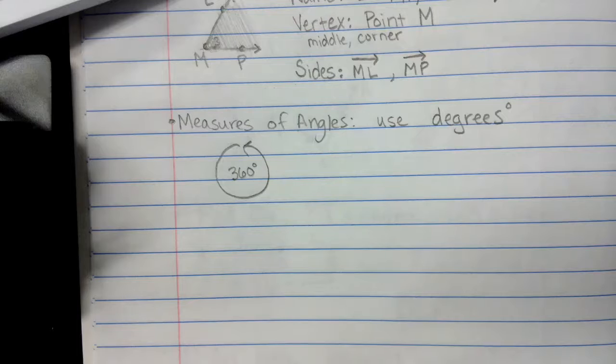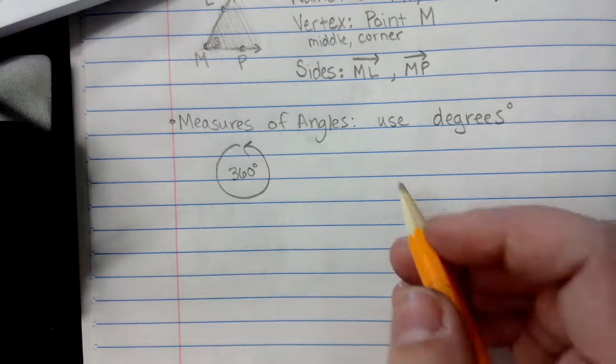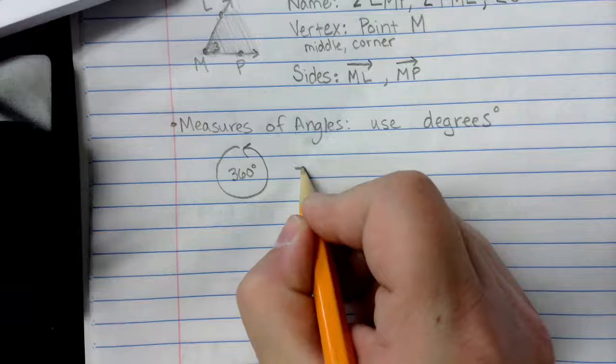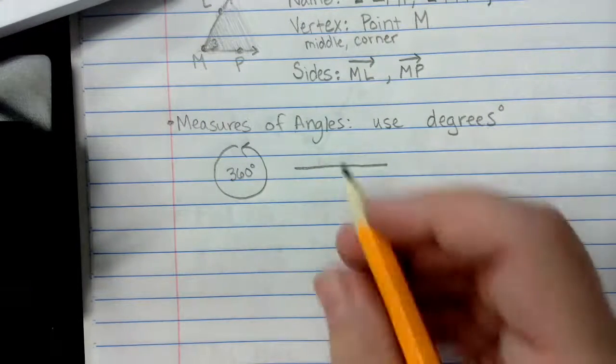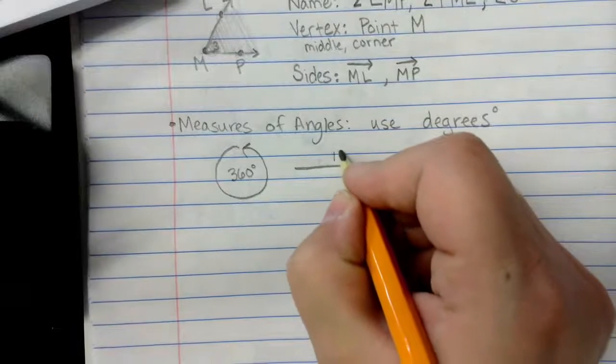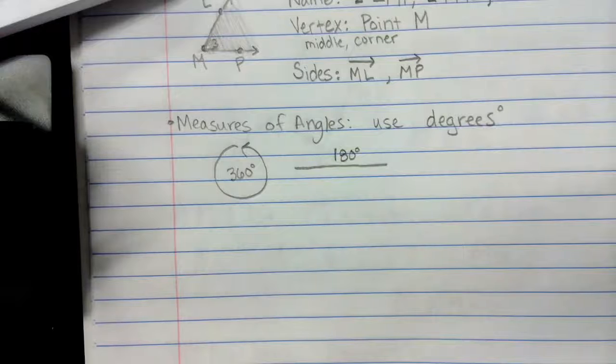Those of you that watch skateboarding, maybe at the Olympics this summer, you hear them doing like 720s, 940s, right? That's all degrees that they're talking about. How many degrees is a straight line? 180, because it's half of a circle. So that's 180 degrees.